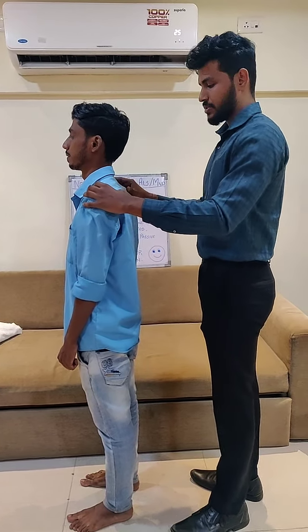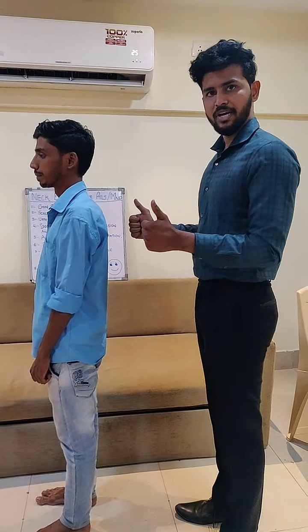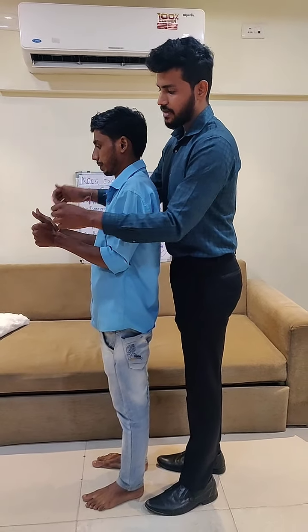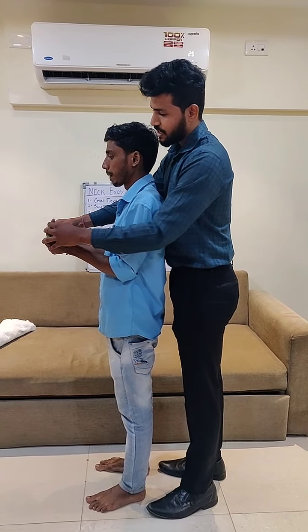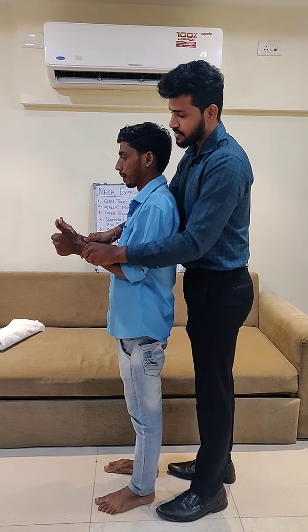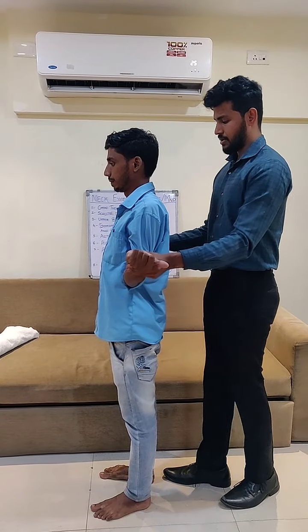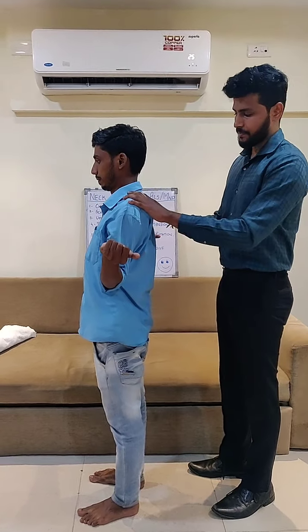One of the easiest exercises is to keep your elbow in 90-degree flexion, with your palms in a fist-like position and thumbs facing upward. Now rotate the thumbs laterally and take them outwards. When you do this, you feel a good squeezing-like movement in your back.